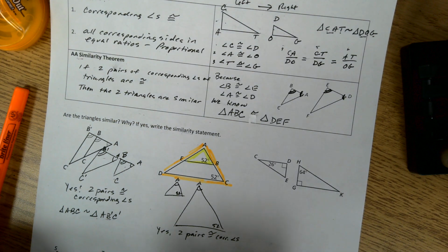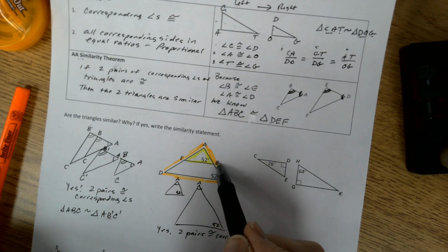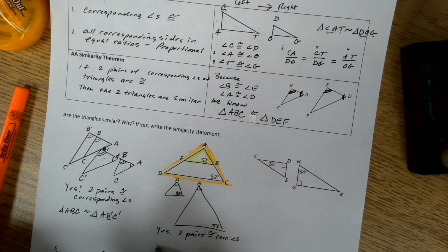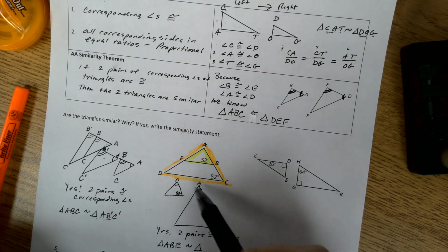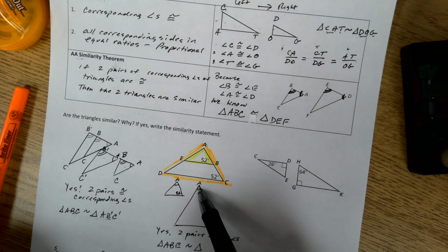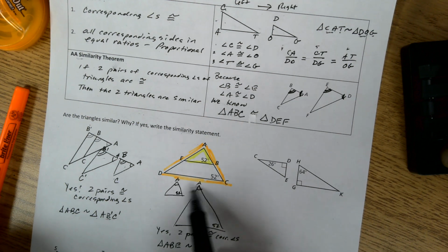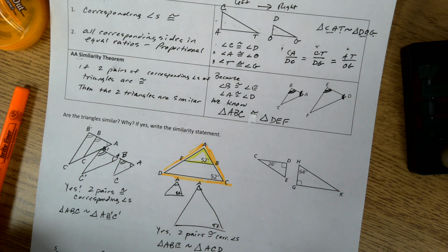Okay, and then the matchup. I'm going to go A, B, E is that top one, is similar to triangle A, C, D, because these are congruent and these are congruent. A has to match with A, that's reflexive property.